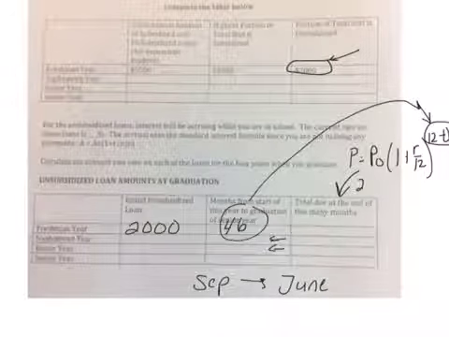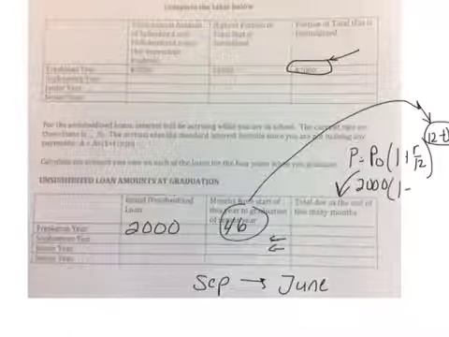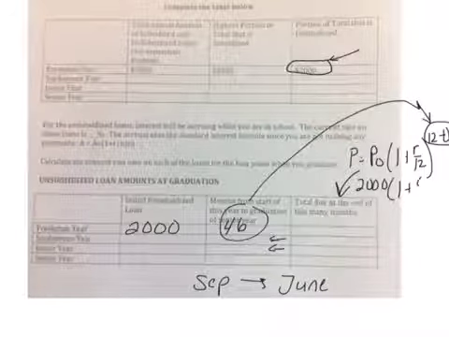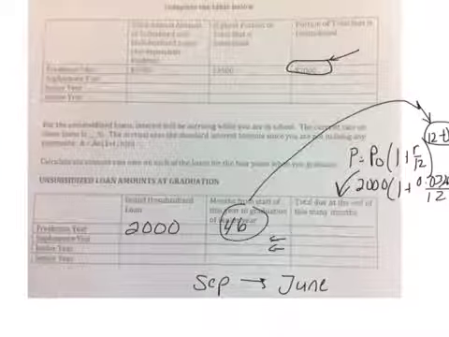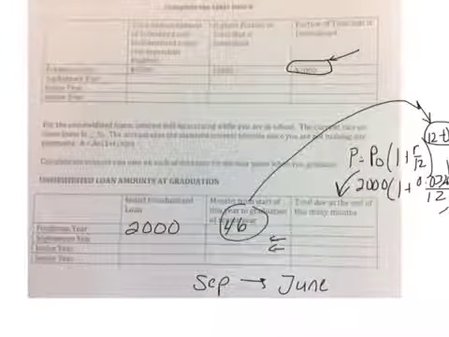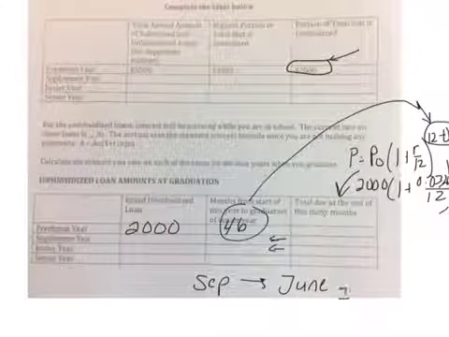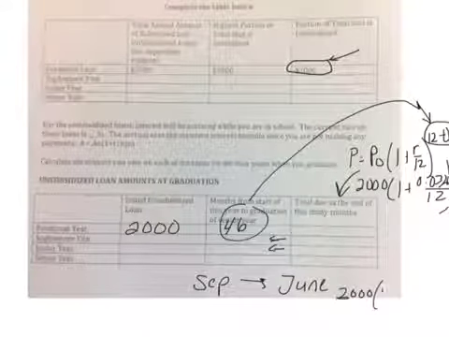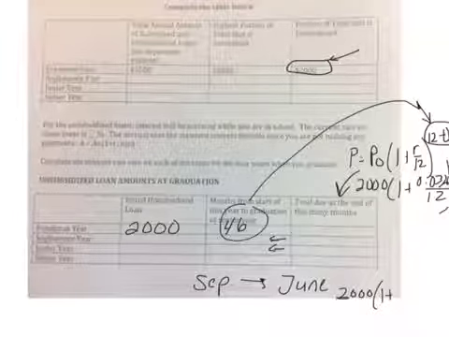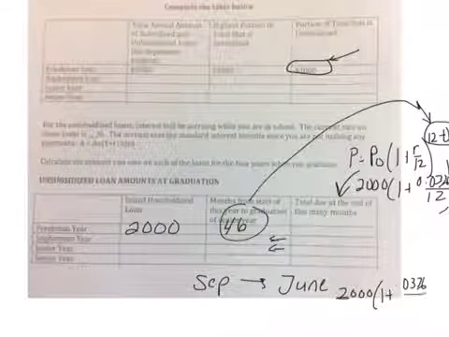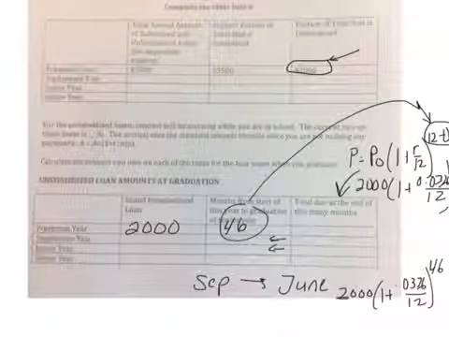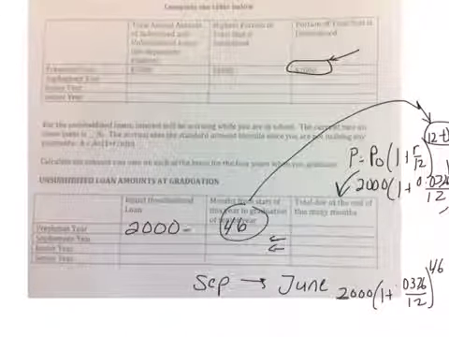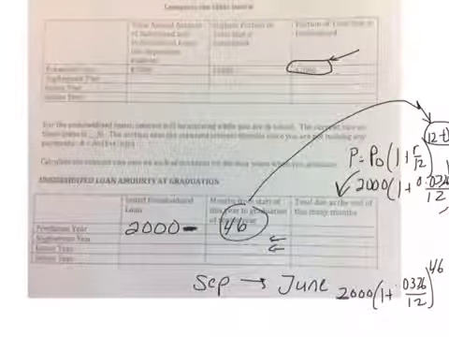So we're going to put in 2,000 times 1 plus, and the interest rate right now that the government's charging is 0.0376 over 12, and you're going to raise that to the 46. So let me write that a little bit clearer down here. So it's 2,000 times 1 plus 0.0376, which is the interest rate on the unsubsidized loans, over 12, raised to the 46, because we're going to have to accumulate interest on this loan here for 46 months.